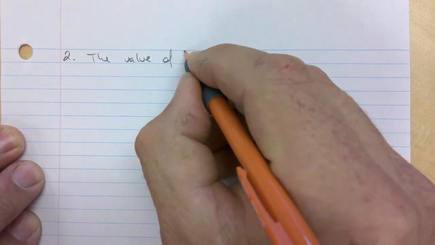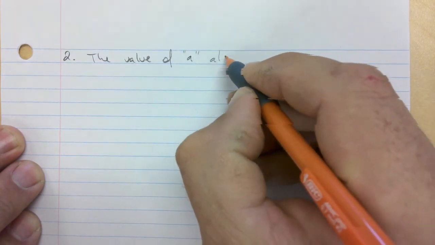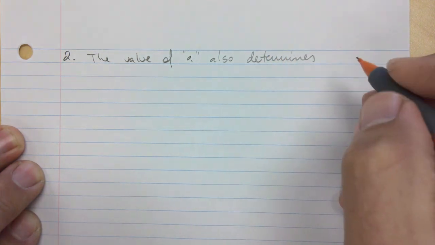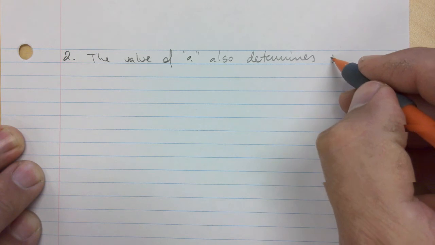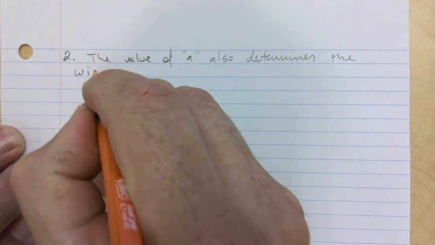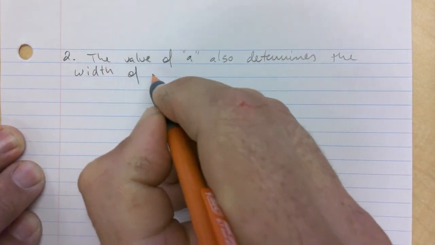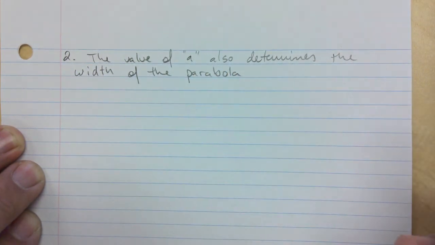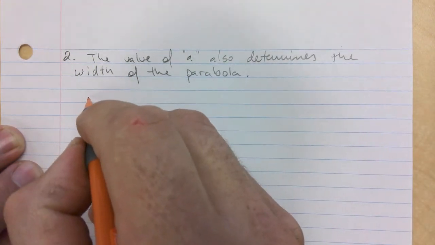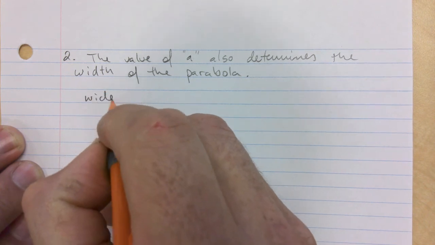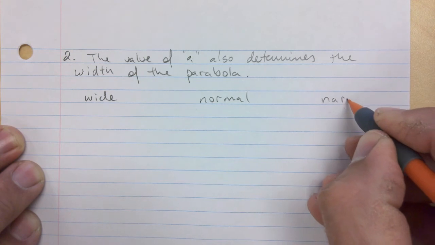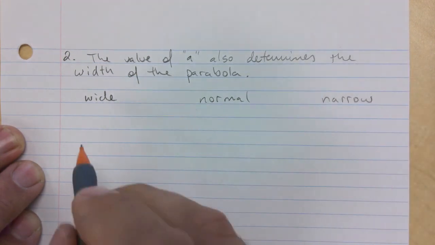Number 2. The value of a also determines the width of the parabola. Okay. So you have wide, normal, narrow. Okay.